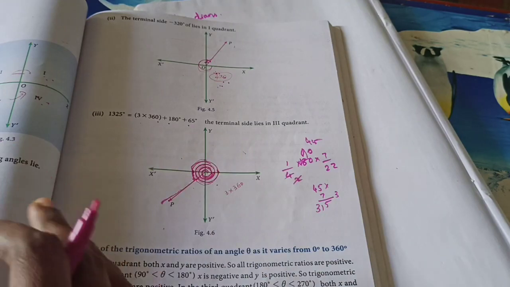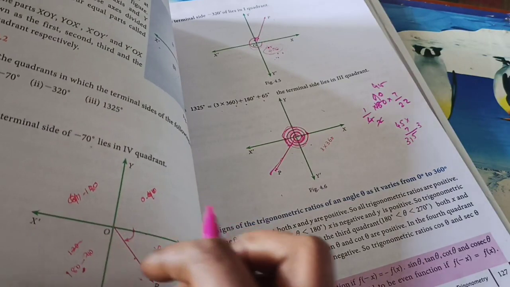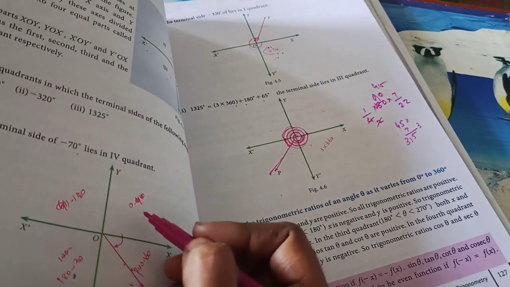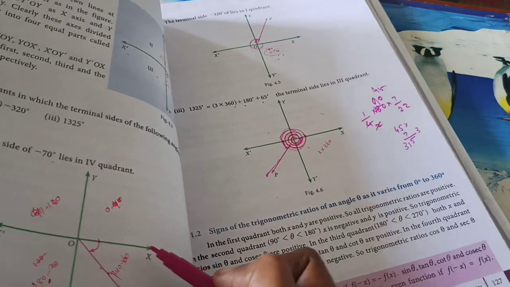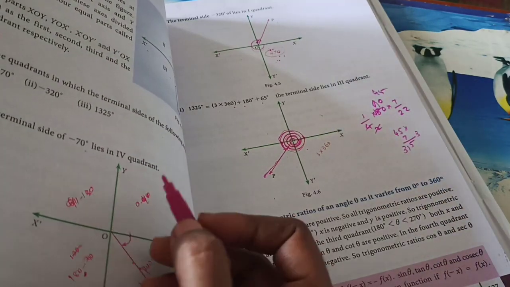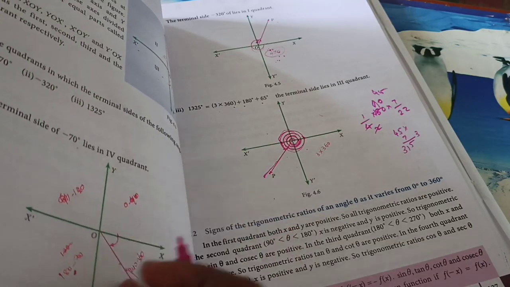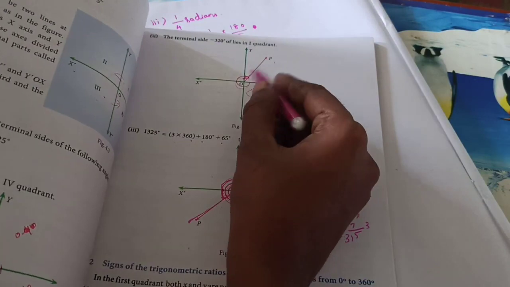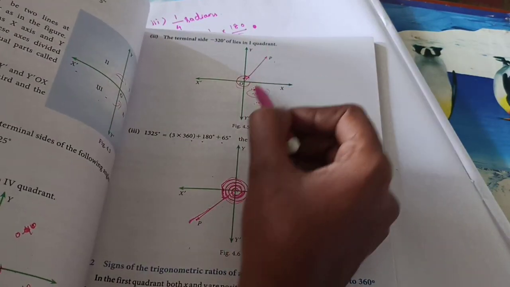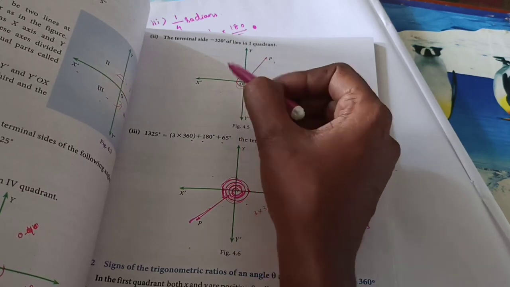Will you do it? Okay, I hope you can. So again I am repeating: this is the first quadrant, second quadrant, third quadrant, fourth quadrant. Here it will be 0 to 90, 90 to 180, 180 to 270, 270 to 360. So for minus 70, 70 will be in the first quadrant, but the terminal side of minus 70 goes down, right? Up, then down, negative. Then here also the same. So 320 will be in the fourth quadrant. The terminal side of this one is this one.